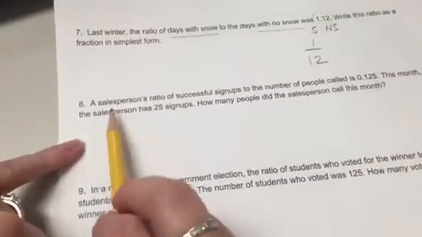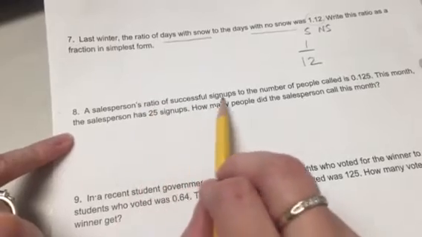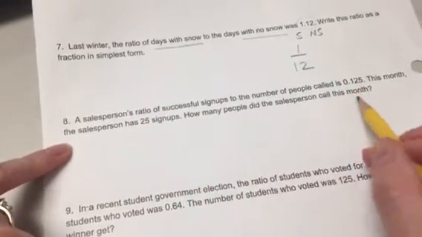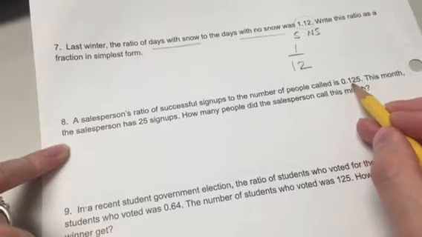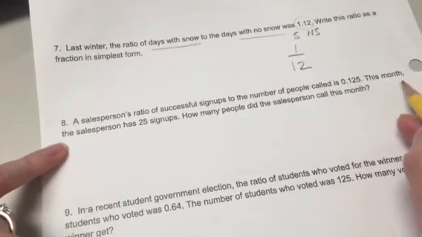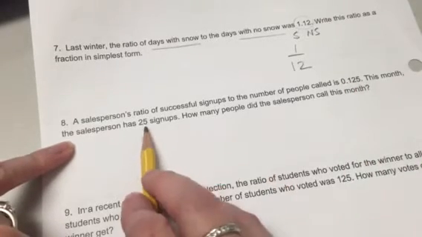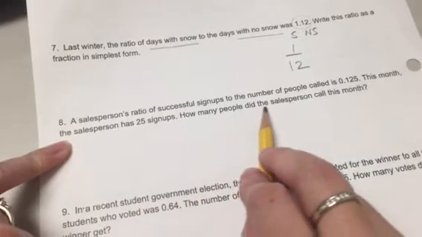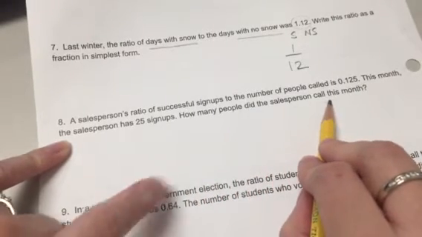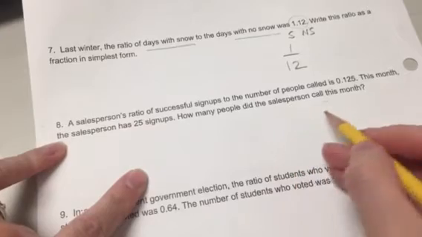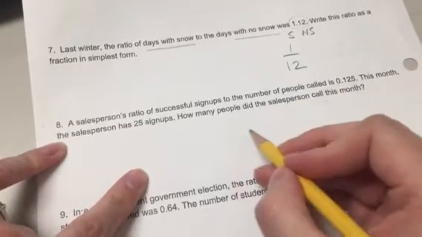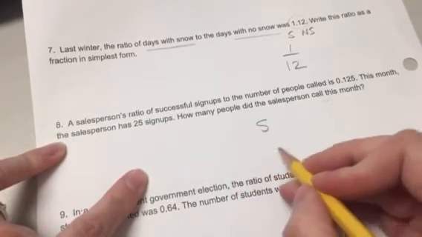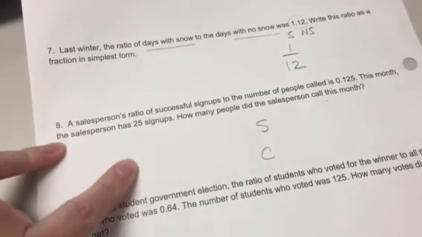Number 8 says, a salesperson's ratio of successful signups to the number of people called is 0.125. This month, the salesperson has 25 signups. So how many people did the salesperson call this month? Okay, so they're saying signups to actual people called.